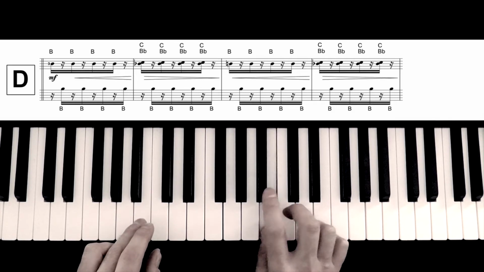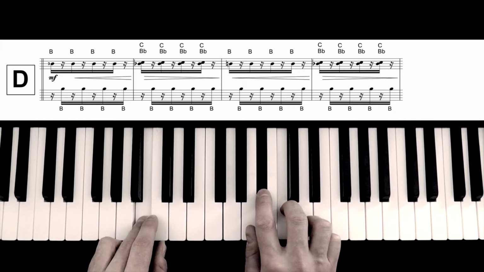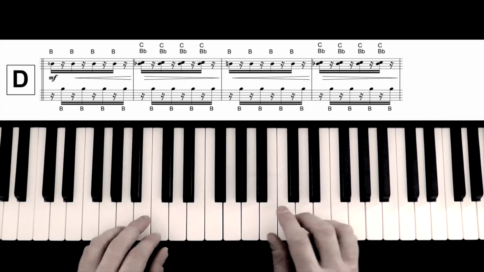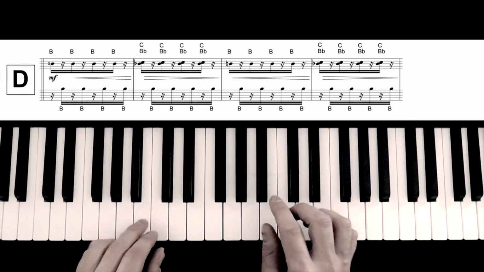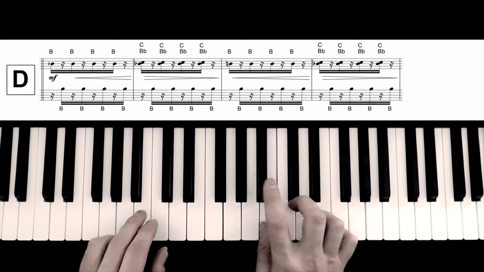1, 2, 3, 4, then the clash 4 times. Which doesn't sound very nice, but this is not particularly a tune that's supposed to sound nice. It's supposed to kind of create an effect, which it does amazingly well. So then you do the same thing again, another 4 times.